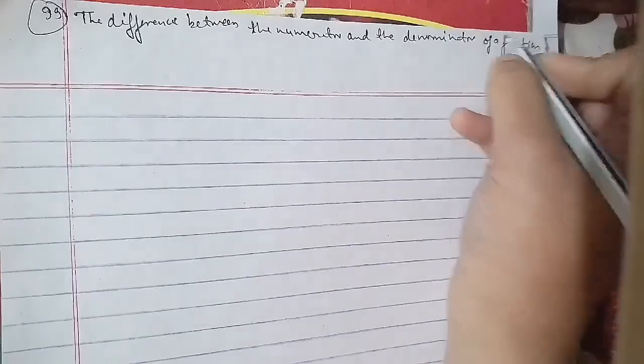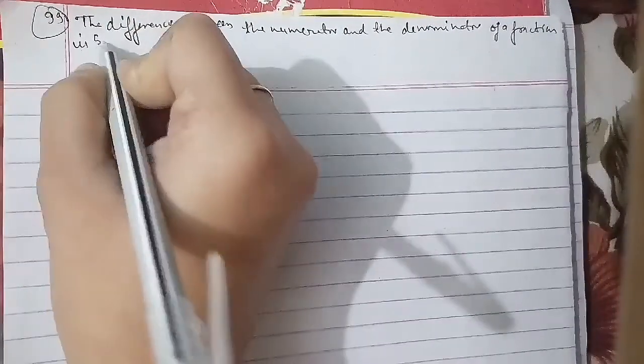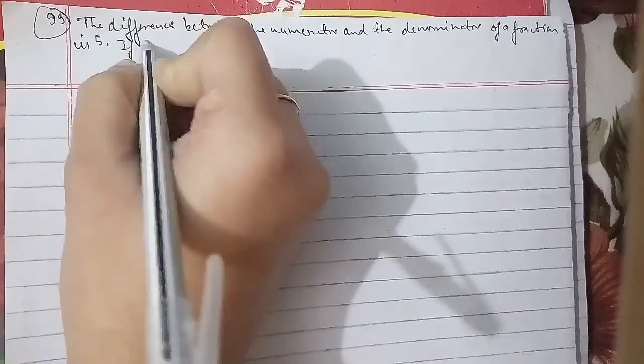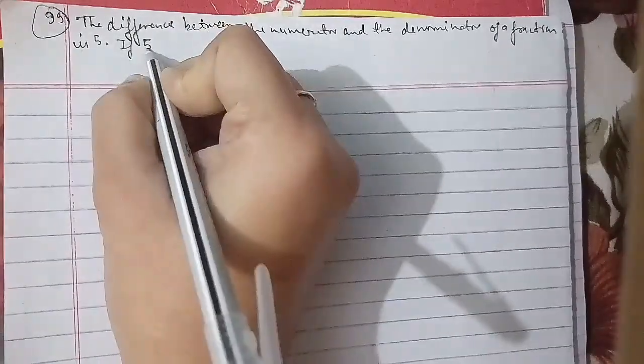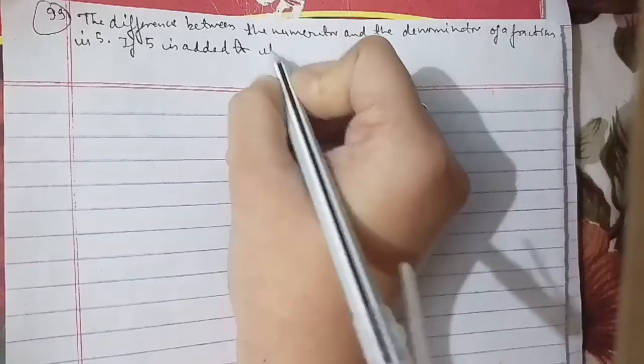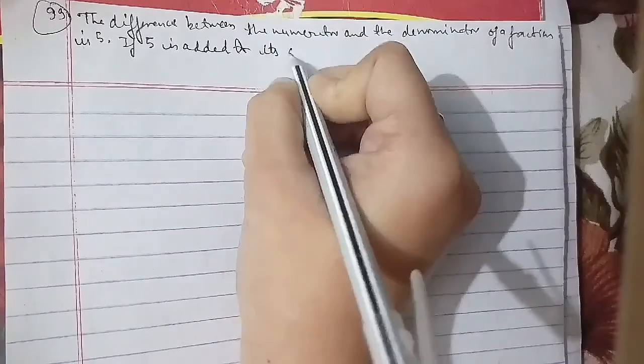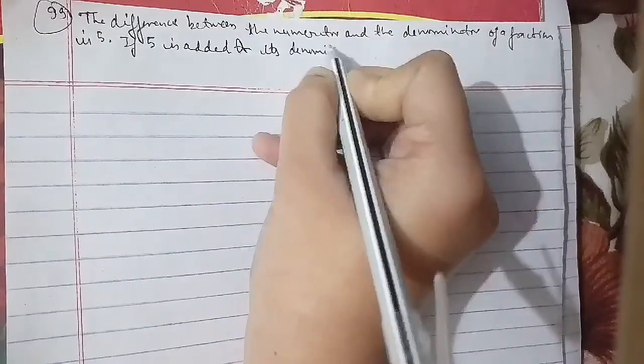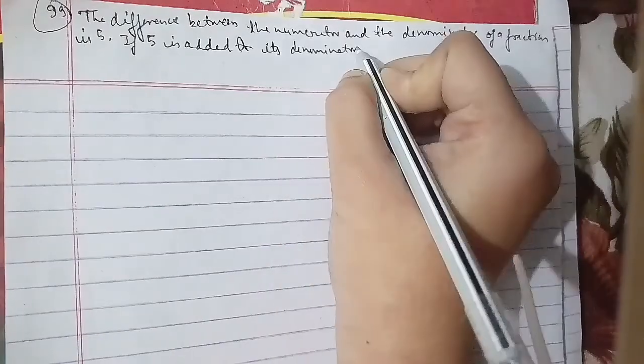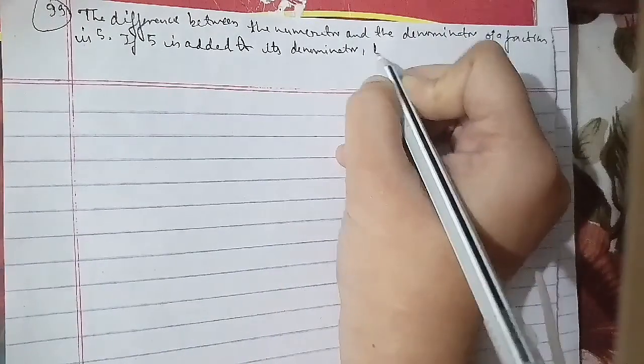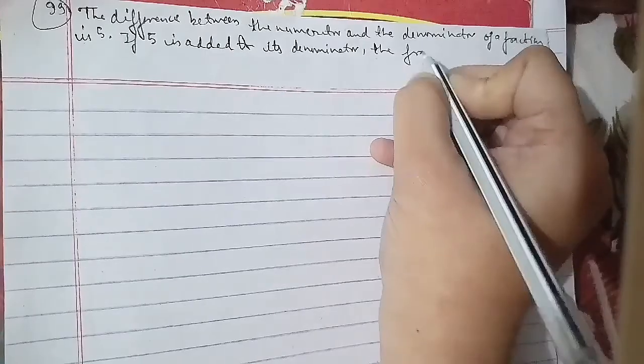If 5 is added to its denominator, the fraction is decreased by 1 upon 4.